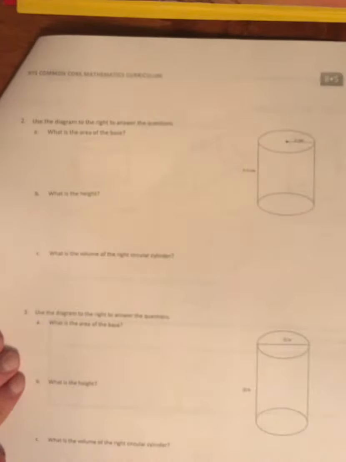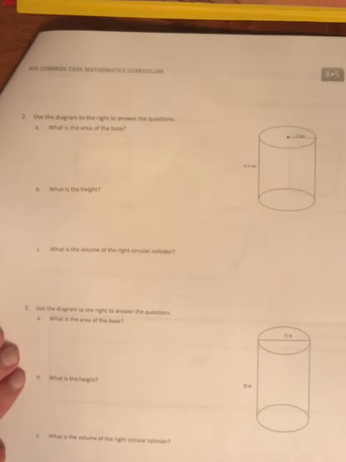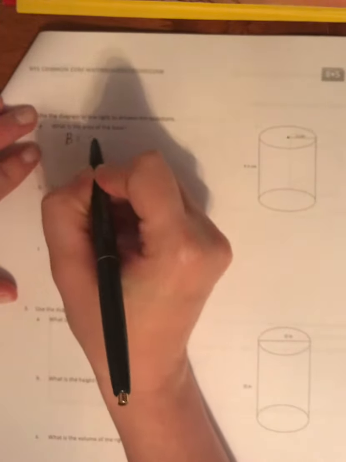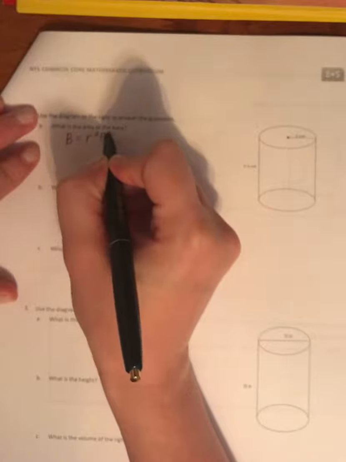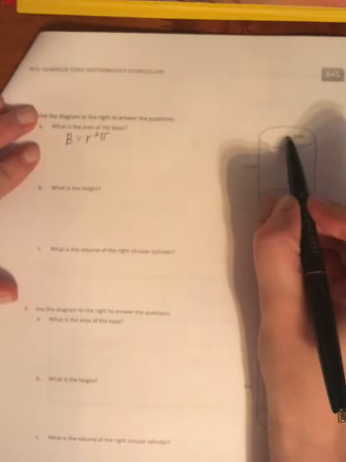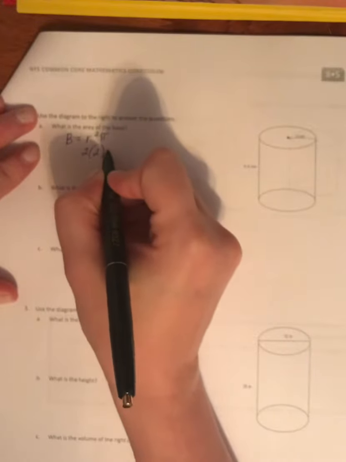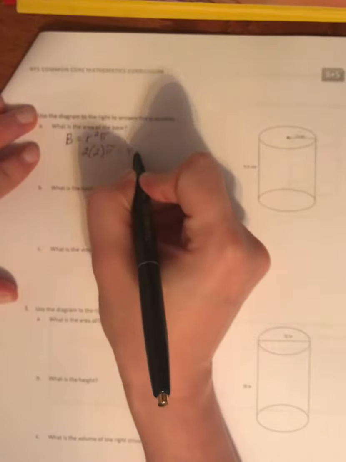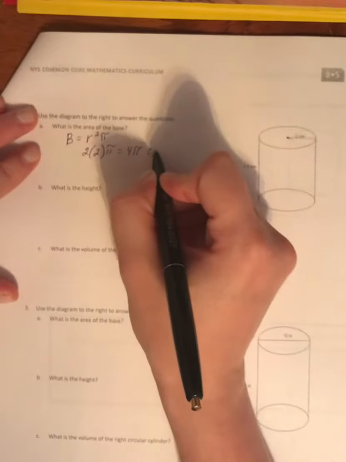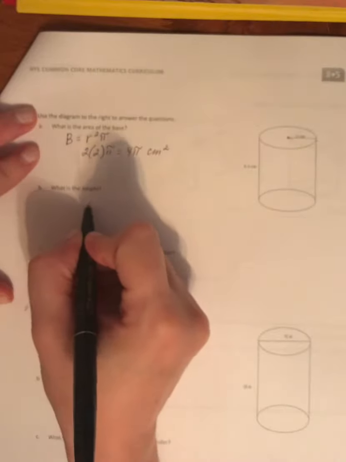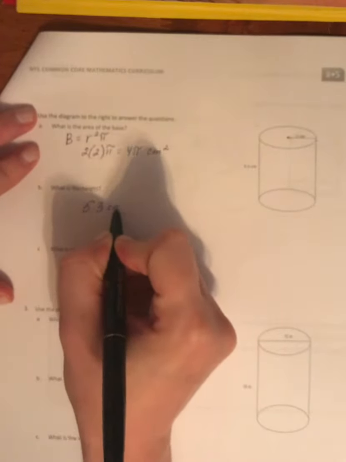Okay. Now let's look at our cylinder. Same exact thing, but now we are looking at the circles. So we have the area of the base. Area of the base is radius squared times pi, and to find it we have our radius, 2 centimeters. So 2 times itself times pi gives us 4 pi centimeters squared. What is the height? The height is 5 3/10 centimeters.